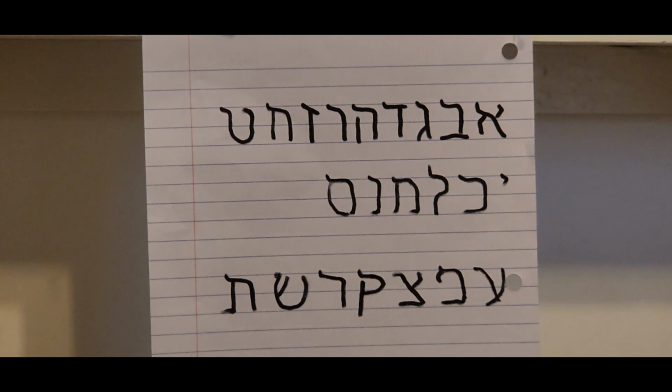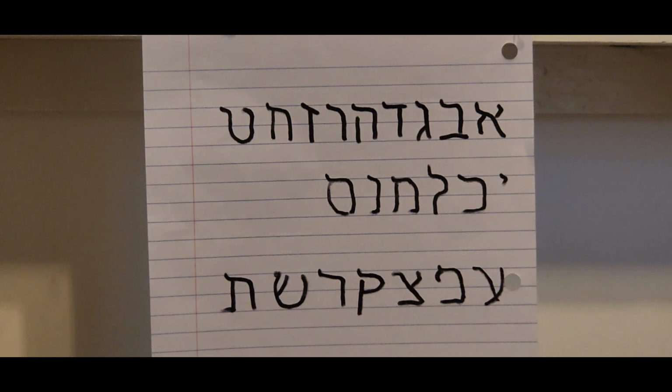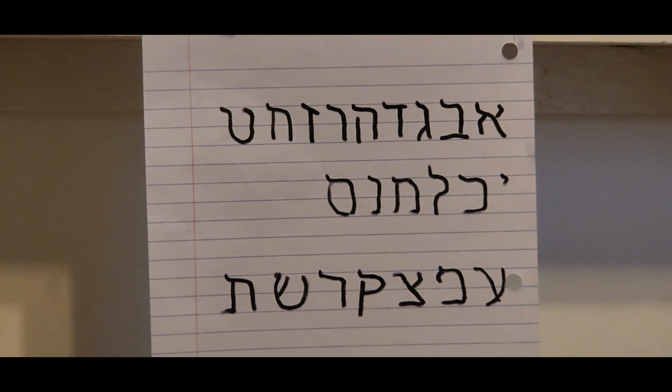Here is a sample of what I want you to do. I want you to write the Hebrew alphabet as you see it here, and you can cheat. You can look at the original alphabet you've got. But here you see my handwritten Hebrew alphabet in my handwriting.